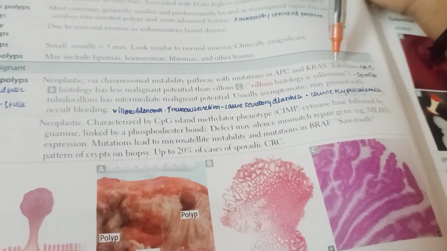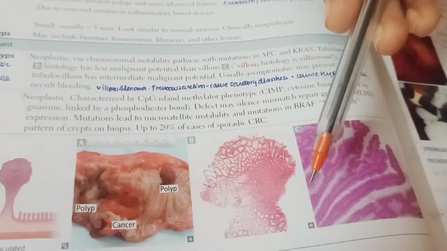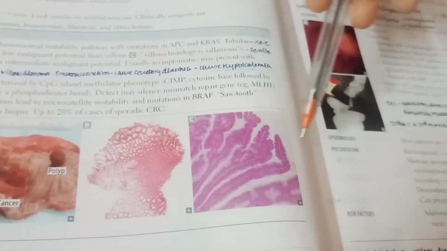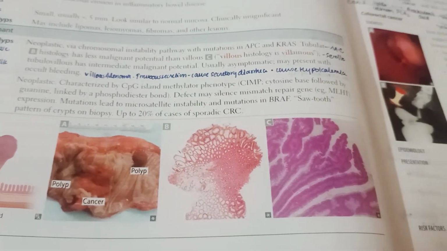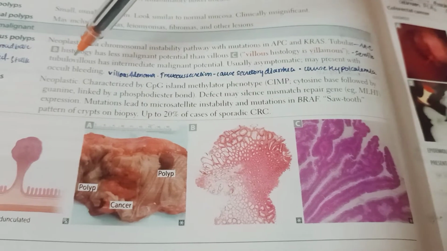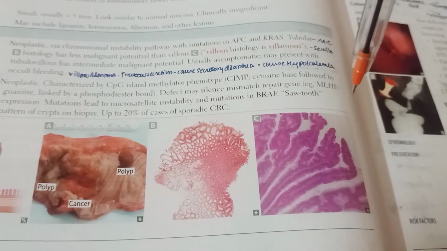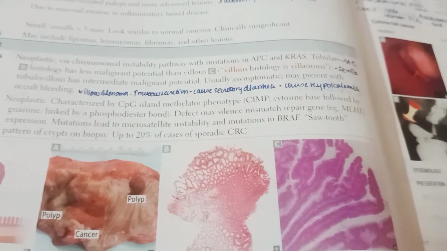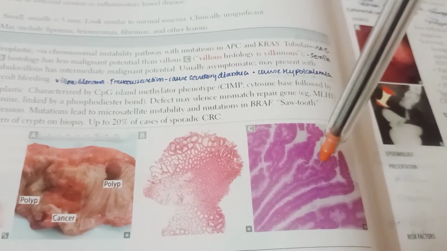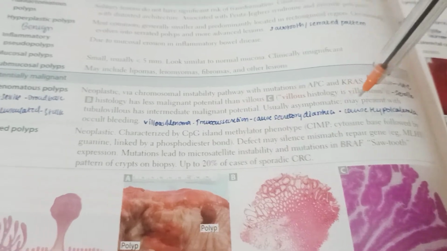They are divided again into tubular and villous. Actually, among these, the villous is more dangerous. You can say this is a villous pattern, which is more dangerous, more malignant. This is a tubular pattern, and in between them you have another pattern, that is a tubulovillous pattern. It is of intermediate malignant potential. Usually they are asymptomatic, but sometimes may present with bleeding. Okay, villous adenoma have increased mucus secretion, so it may cause secretory diarrhea, and it causes hypocalcemia because in diarrhea there is loss of calcium.